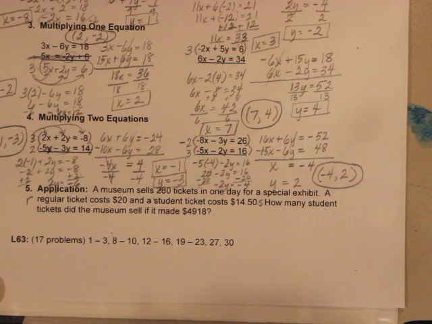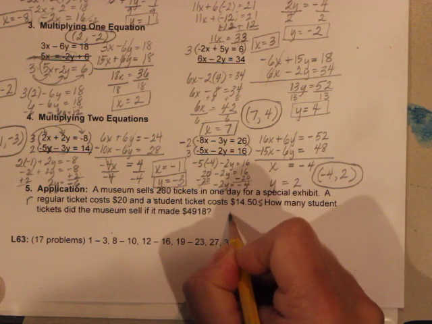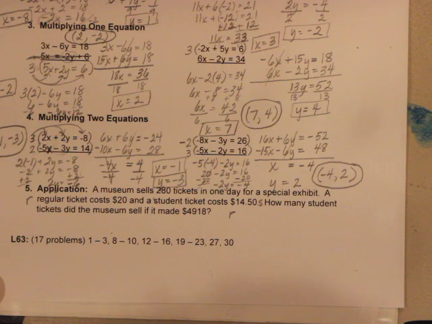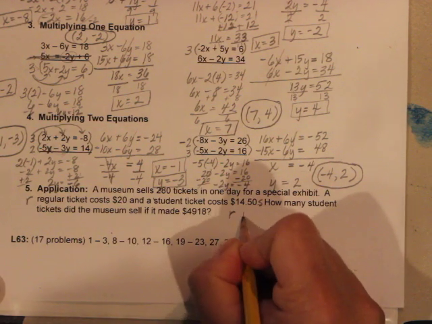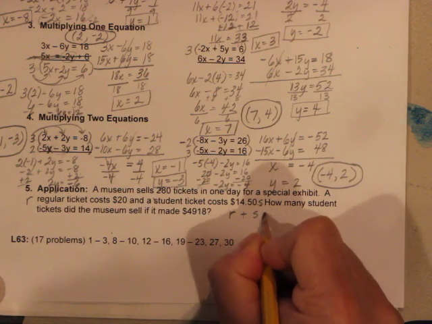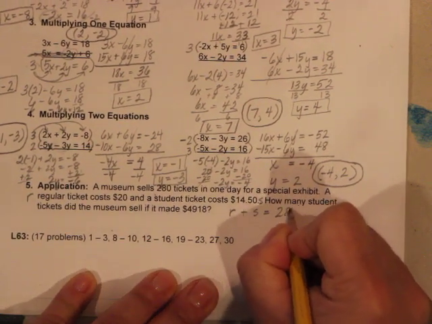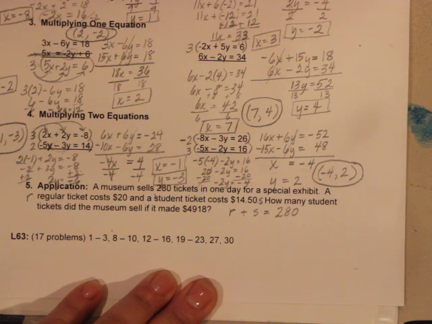How many student tickets did the museum sell if it made $4,918? Okay, so we know that however many regular tickets plus however many student tickets came out to the total number of tickets, which is 280. All right? Now we understand what they cost and how much they sold. We got that too.